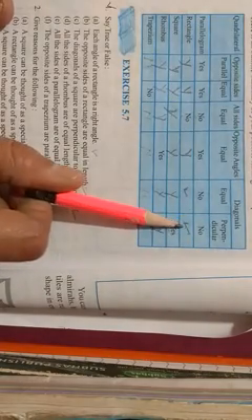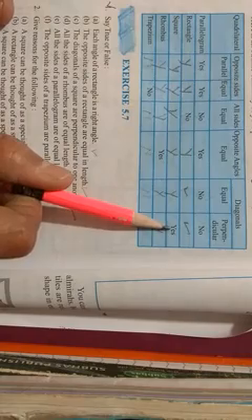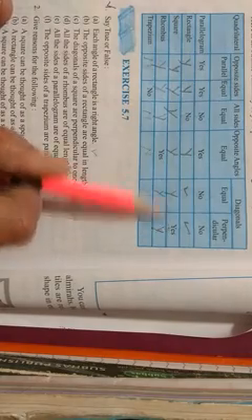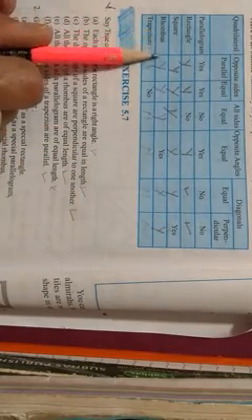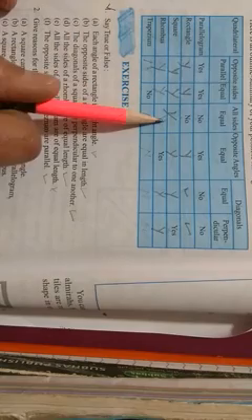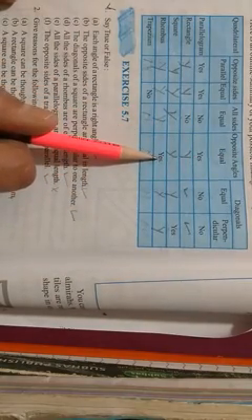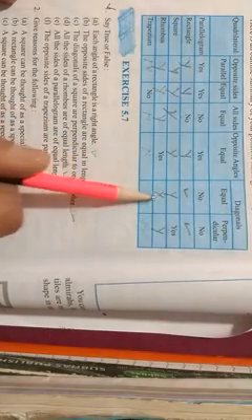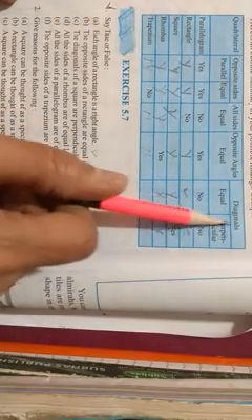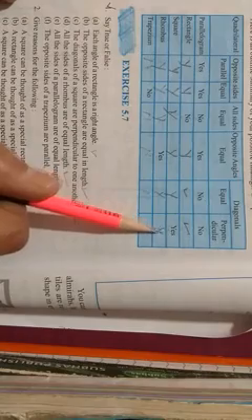In the case of a rhombus, opposite sides are parallel. Yes. Are the opposite sides equal? Yes. All the sides equal in a rhombus? Yes. Opposite angles equal? Yes. Are the diagonals equal? Yes. Are the diagonals perpendicular to each other? Yes.